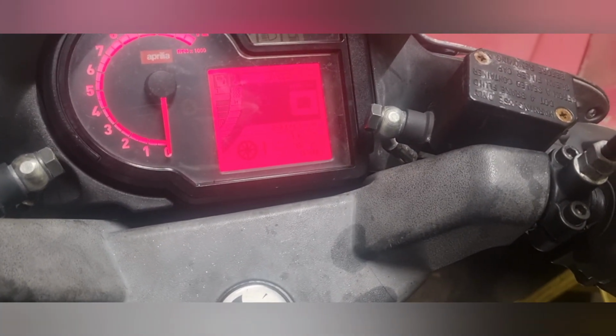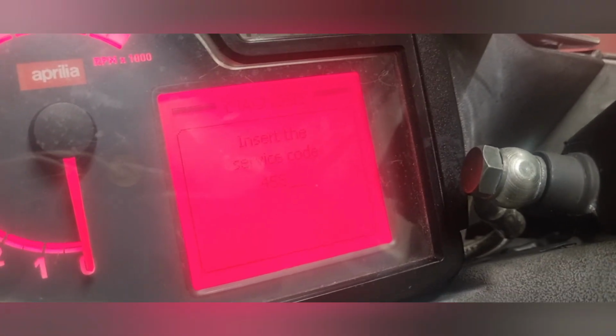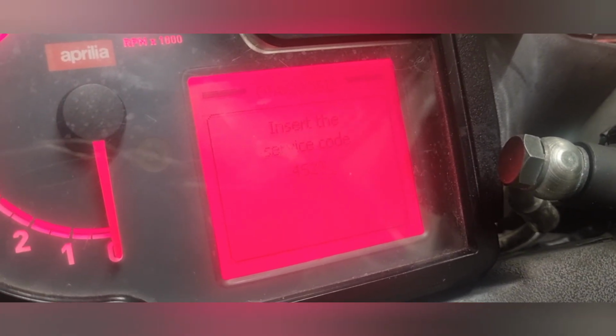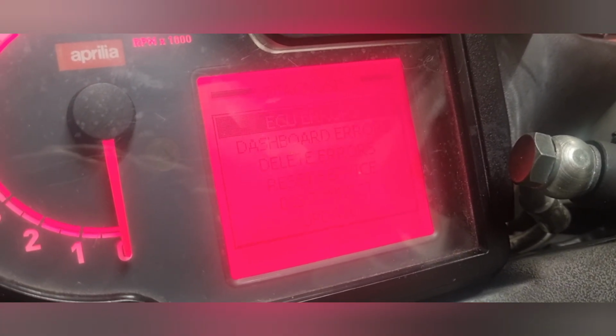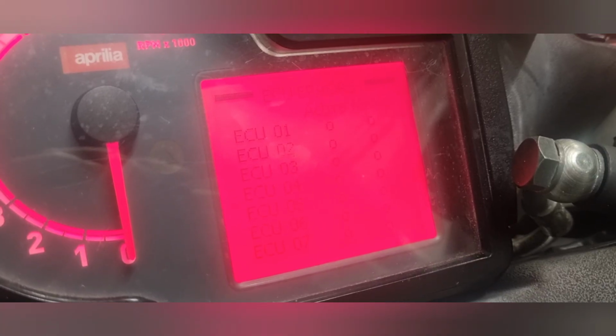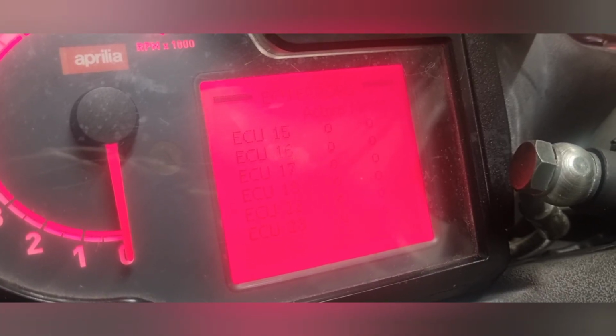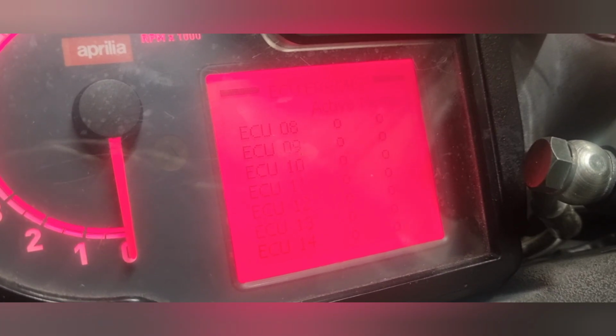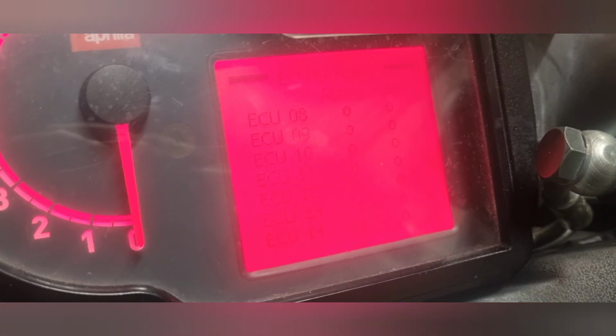So we go to the menu again. 4, 5, 2, 5. Let's see, are there any errors in the ECU? Well, it's still saying that there are no errors, so that's good, I guess.